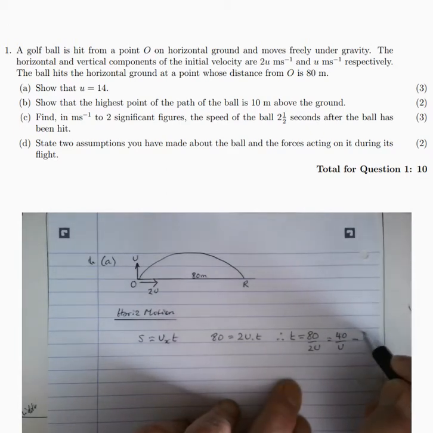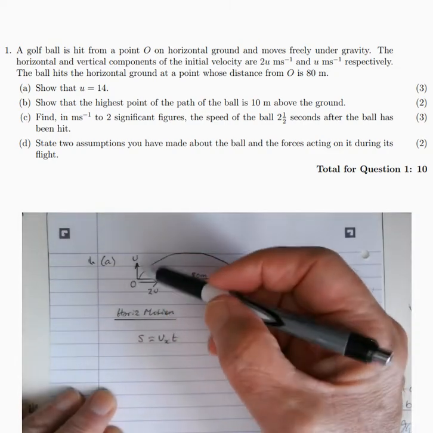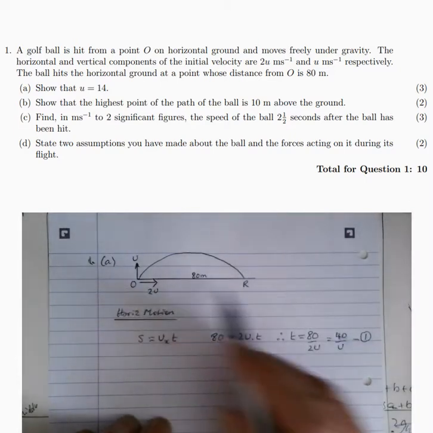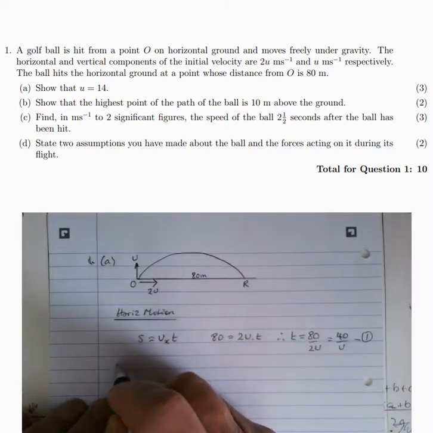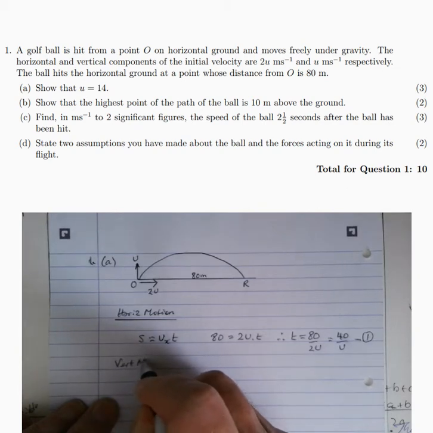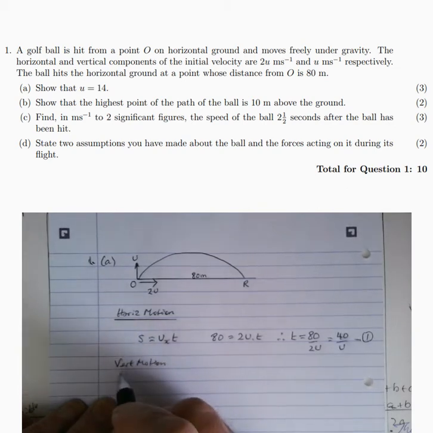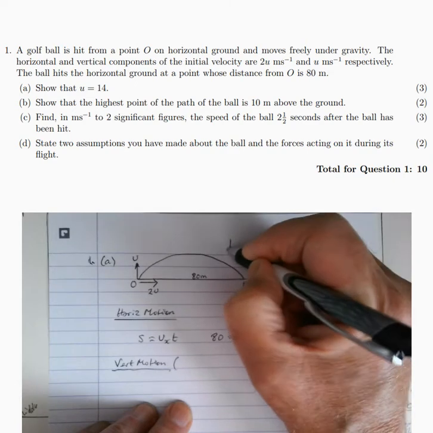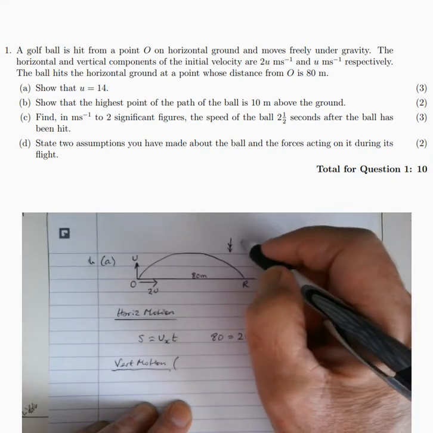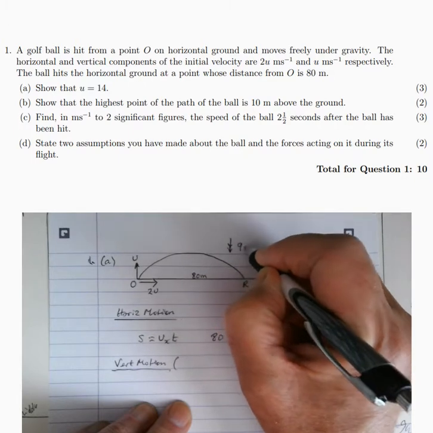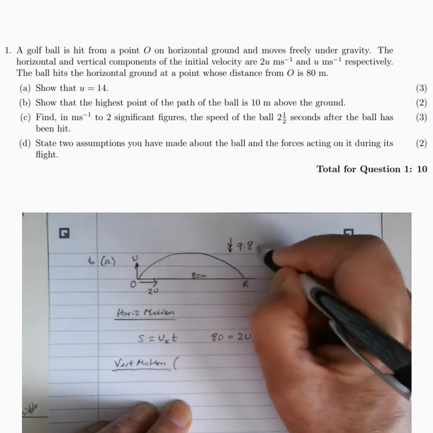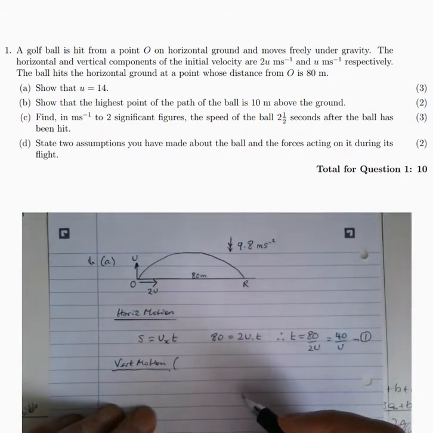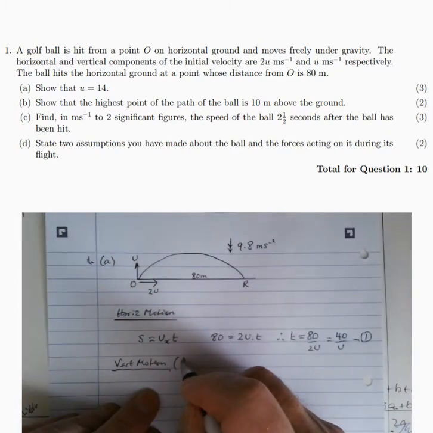And now we want to consider the vertical motion in order to get another equation. So now consider the vertical motion. I'm going to have acceleration acting downwards. That's the value of g, which is 9.8. We're going to take g to be 9.8 metres per second squared. Sorry, I'm going to use upwards as positive.